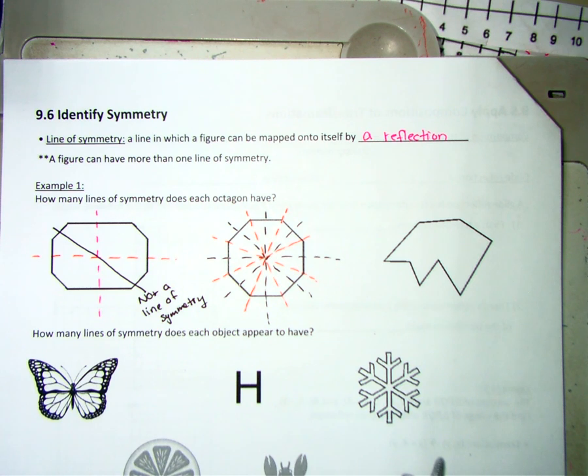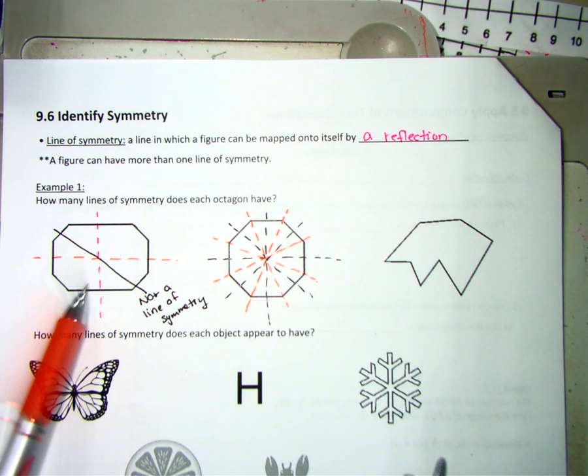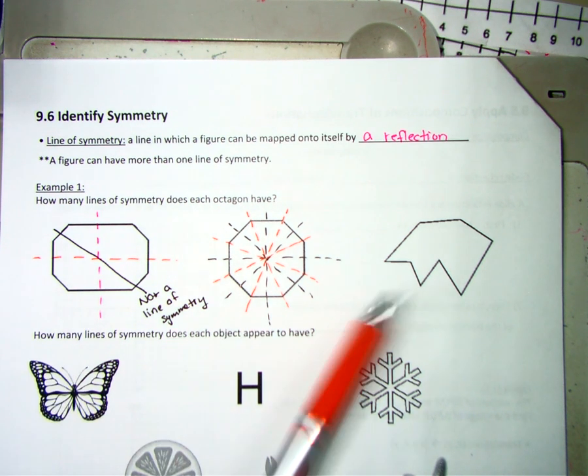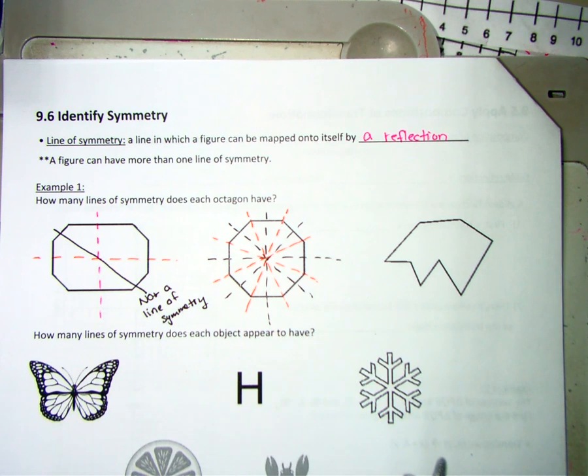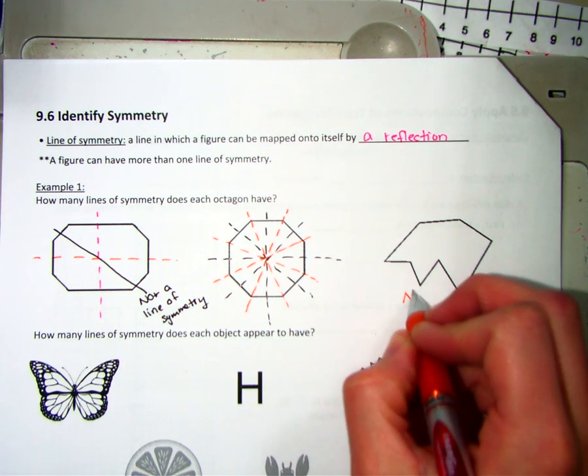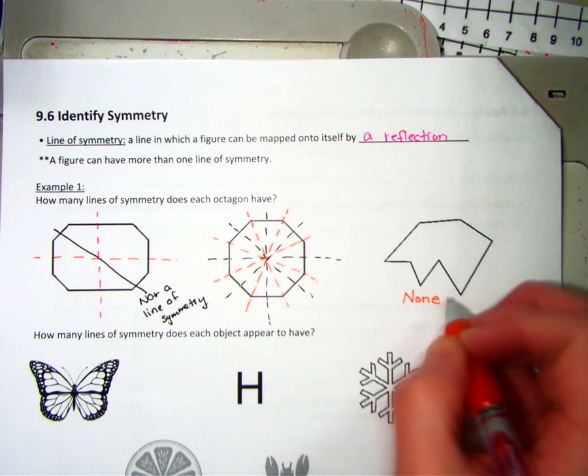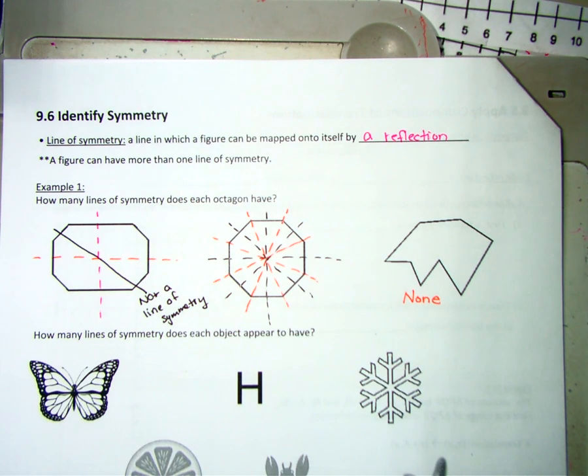Okay, so the other thing I want you to notice is that just because I say octagon doesn't mean that we'll have the same amount of lines of symmetry, because every shape here is an octagon. This one has 2 lines of symmetry, this one has 8 lines of symmetry, and this one has none. No lines of symmetry there. So just because it happens to be 8 sides doesn't mean it has 8 lines of symmetry. It has to be regular to have those 8 lines of symmetry. Okay?